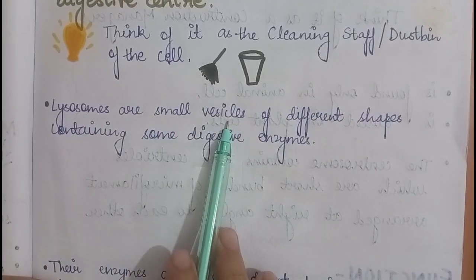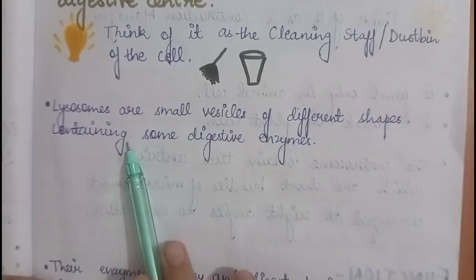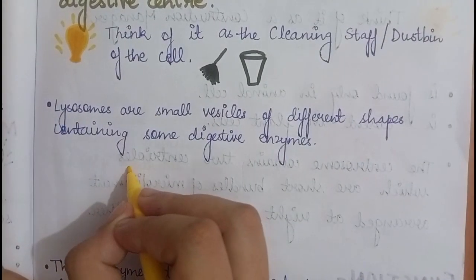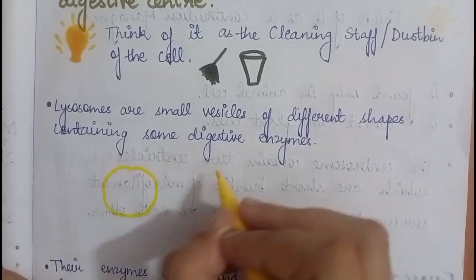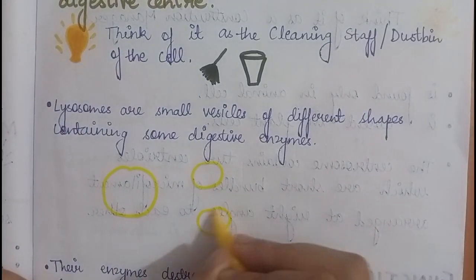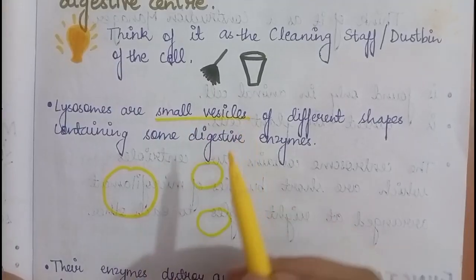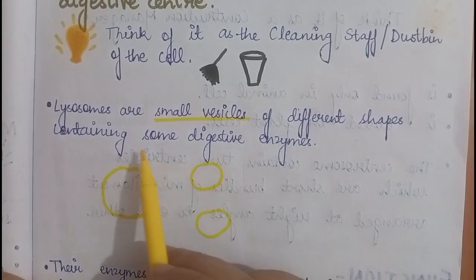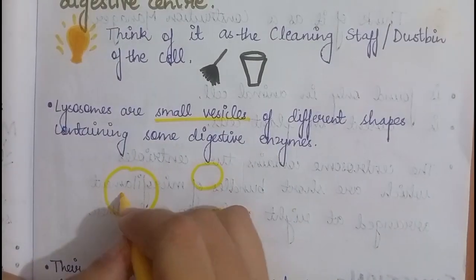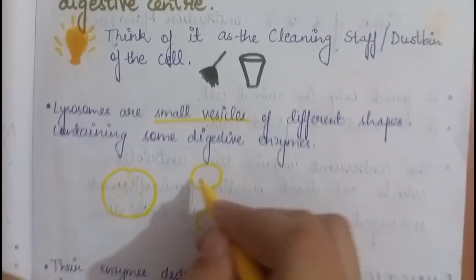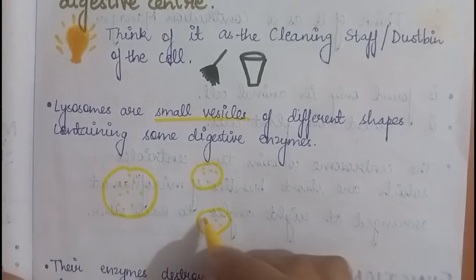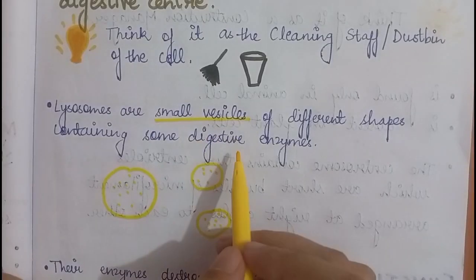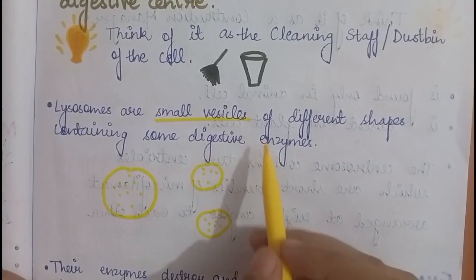Lysosomes are small vesicles of different shapes containing some digestive enzymes. So this is a lysosome and they are of various shapes. Vesicles are small rounded bodies containing digestive enzymes, and these digestive enzymes are responsible for destroying or dissolving the old or damaged parts.